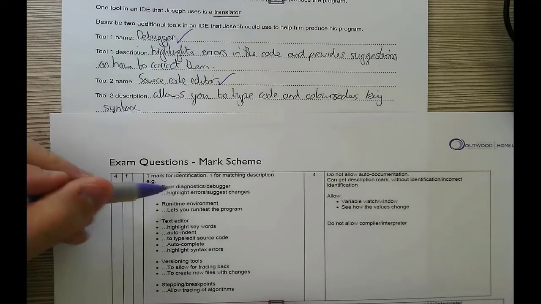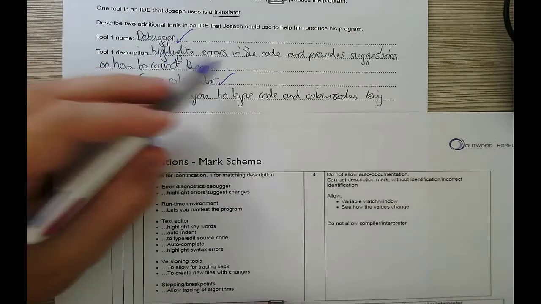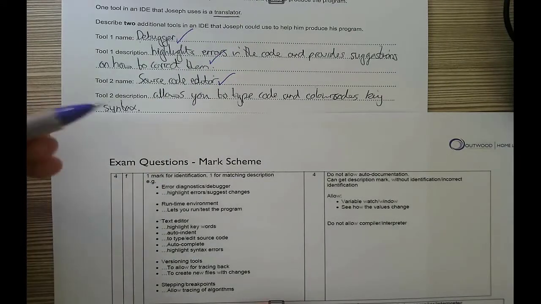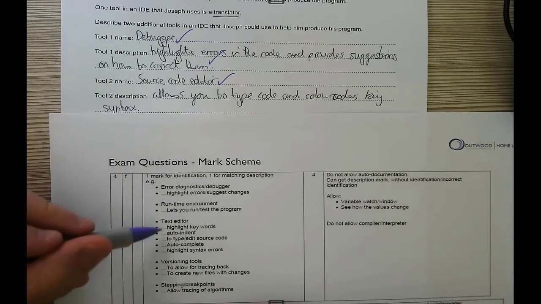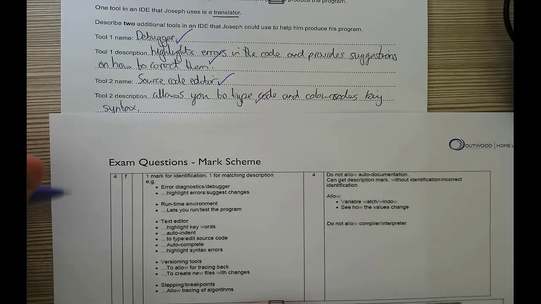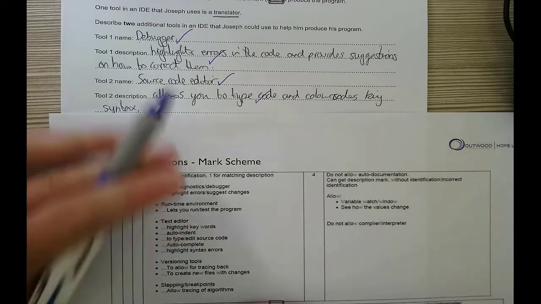So the second mark for the debugger is it highlights errors and suggests changes. Well, highlights errors in the code and suggestions on how to correct them. That is absolutely fine. And then source code editor, we've got allows you to type code and color codes key syntax. So here I've actually overdone it. To type edit source code, yep, and highlight keywords or syntax is there as well.